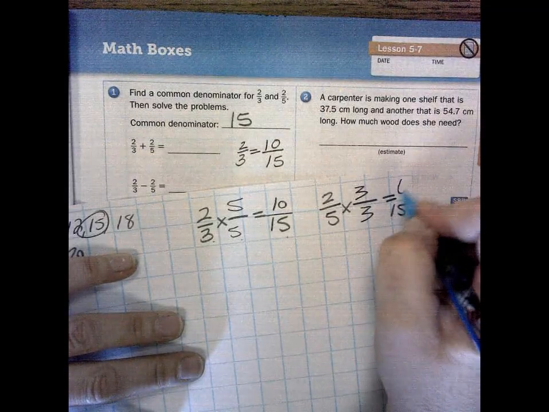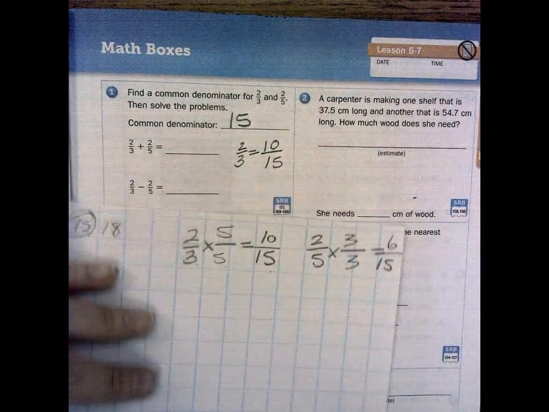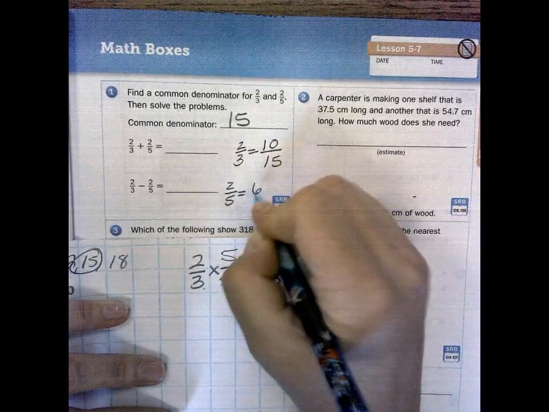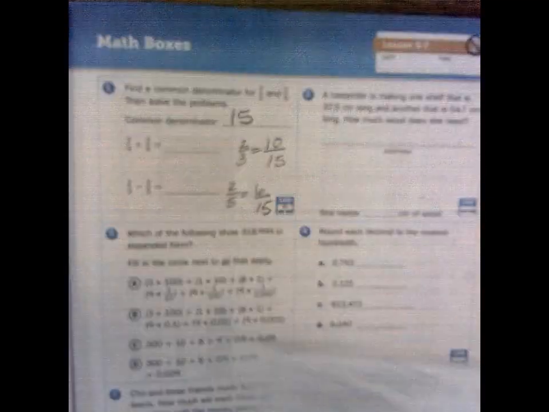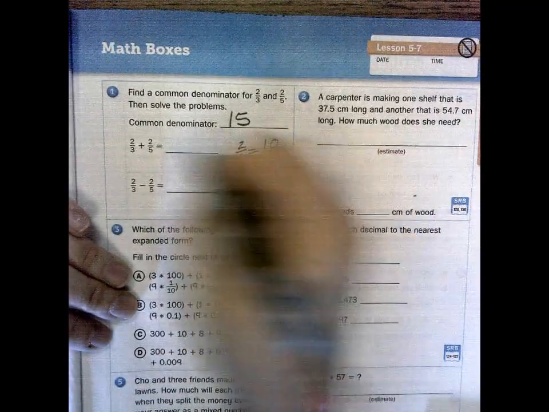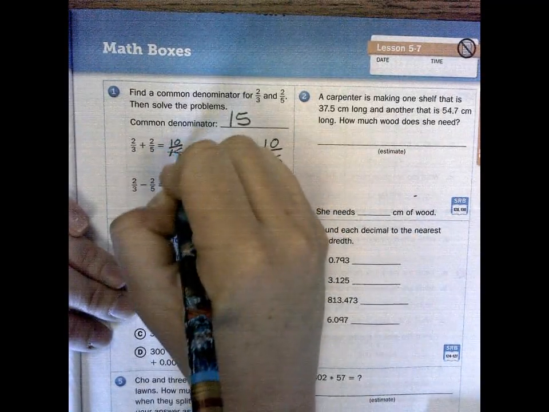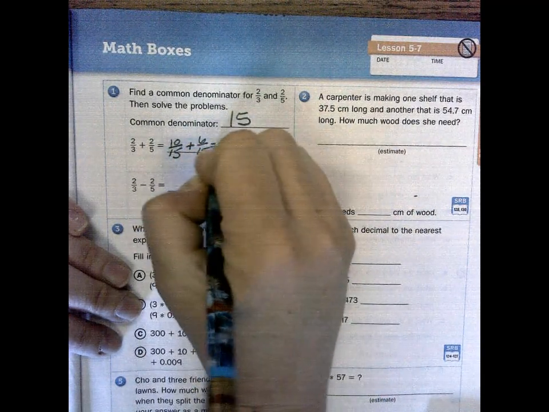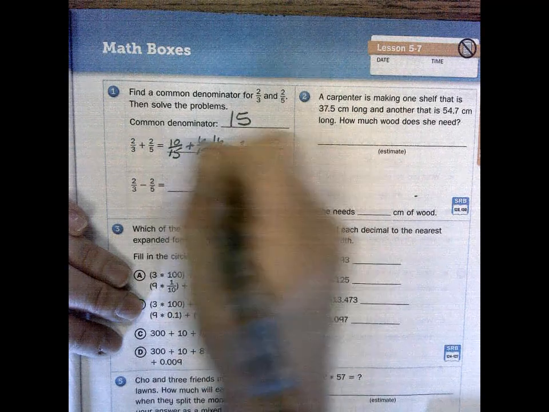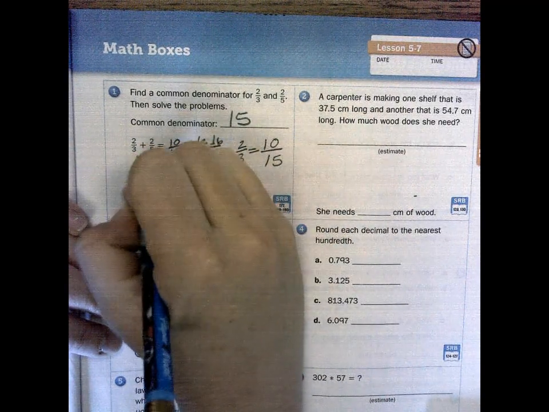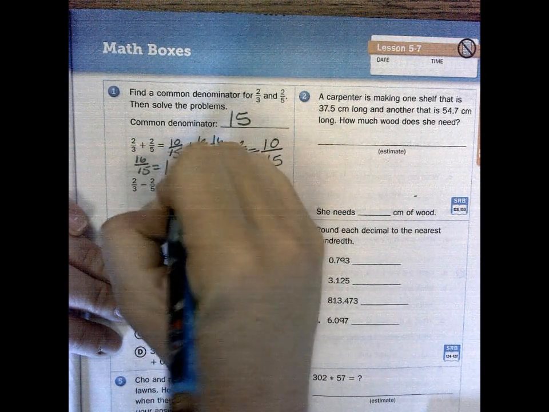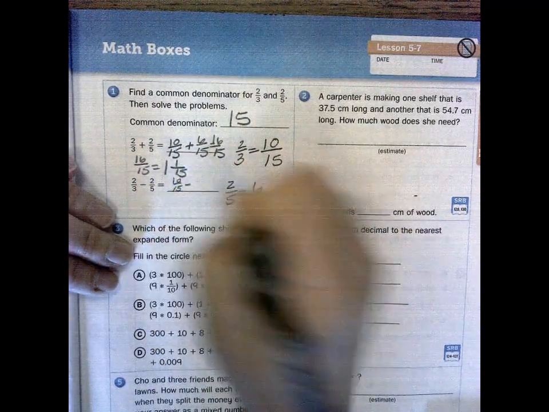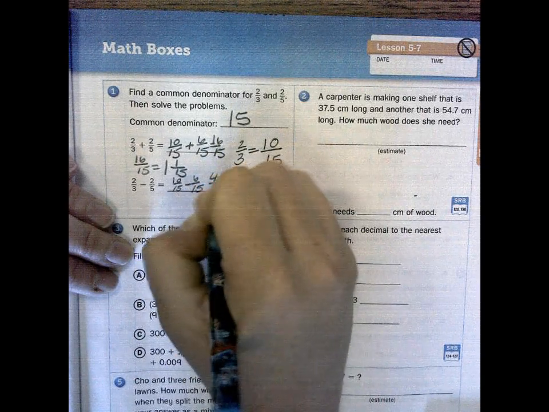3 times 2 is 6. Now I have 2/5, and it's equivalent to 6/15. And now we just substitute and solve. It's always important we keep our work with us so that we can show that we didn't just copy the video. So I have 16/15, and I know 16/15 is improper, and that would be 1 and 1/15. Now here, same thing, substitute and solve. 10/15 minus 6/15 is 4/15.